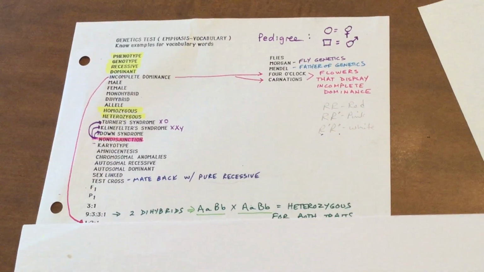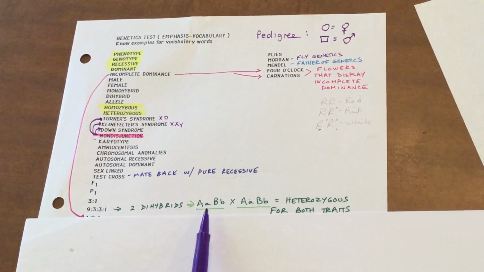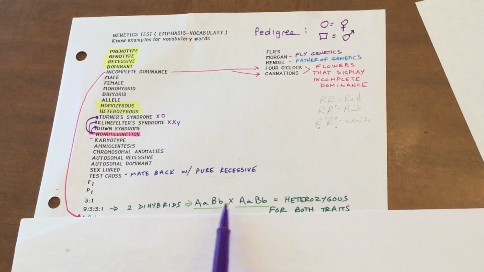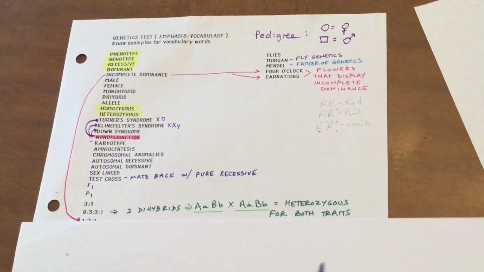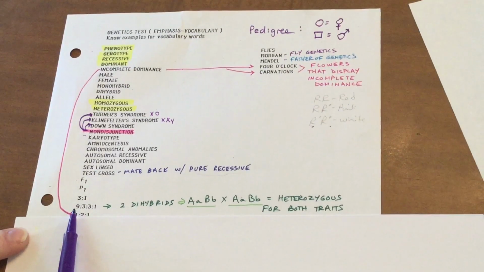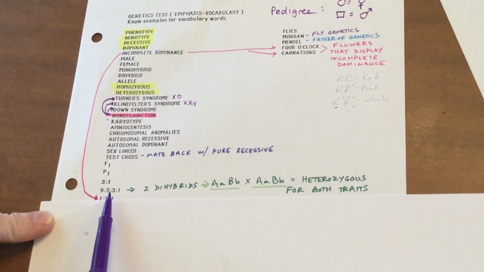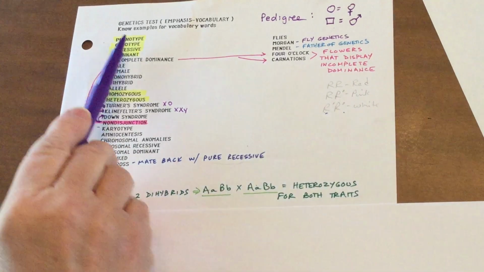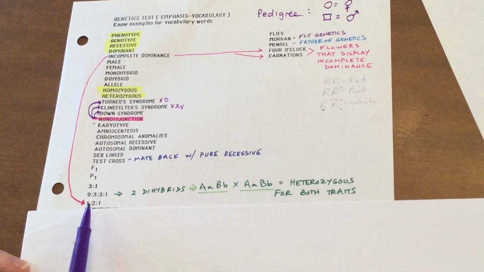Dihybrids, 9 to 3 to 3 to 1 ratios. You would have 2 parents that are both heterozygous for the first trait, heterozygous for the second trait. When you mate them with each other, they are heterozygous for both traits, giving you 9 dominant traits, 3 dominant recessive, 3 recessive dominants, and 1 recessive recessive. Incomplete dominance is going to be the one that will give you a 1 to 2 to 1 ratio, red to pink to white.